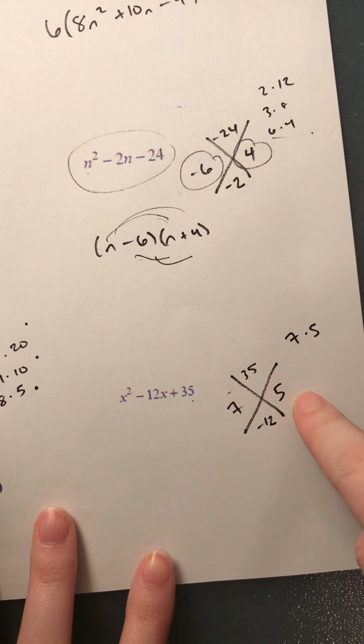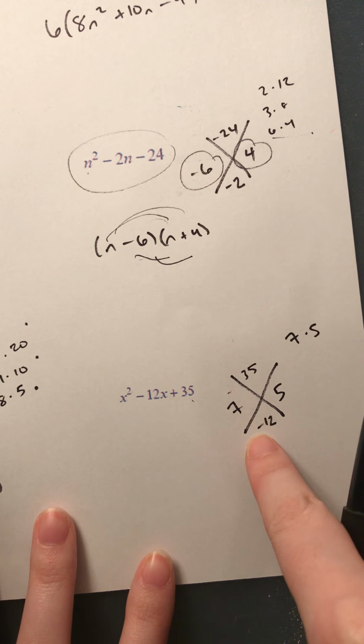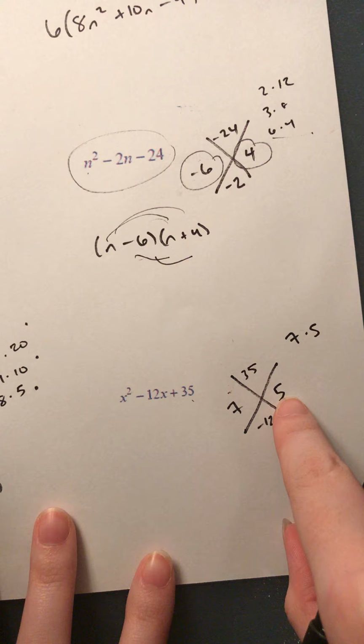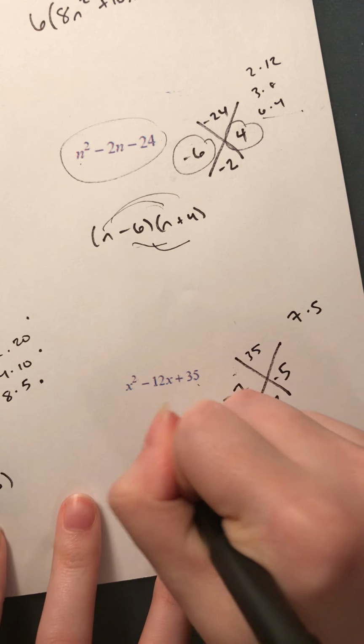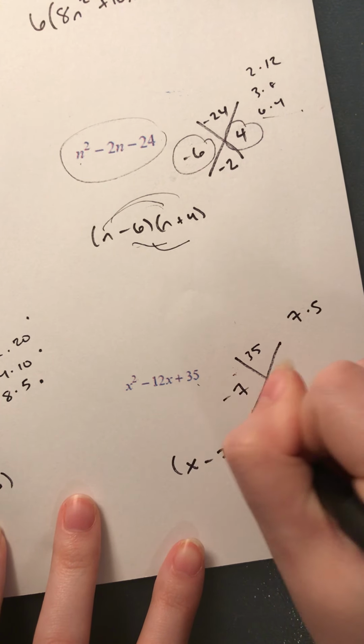So 7 times 5 is positive 35. But we need to add up to a negative. So that means both of these need to be negative. So our chunks are x minus 7, x minus 5.